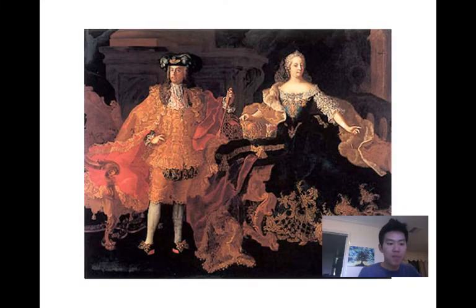Okay, Maria Theresa and her husband in this picture, Francis I. Okay, so he will become emperor, but she will basically rule alongside him, equal in power, if not more, in a lot of the decision making.